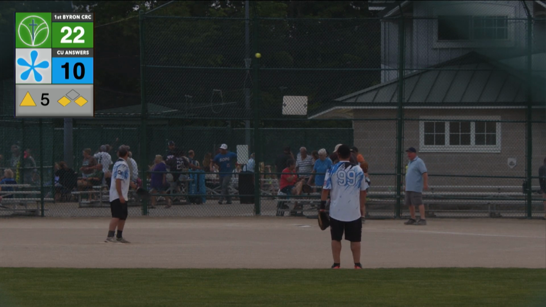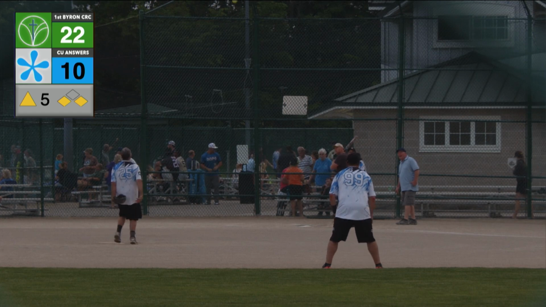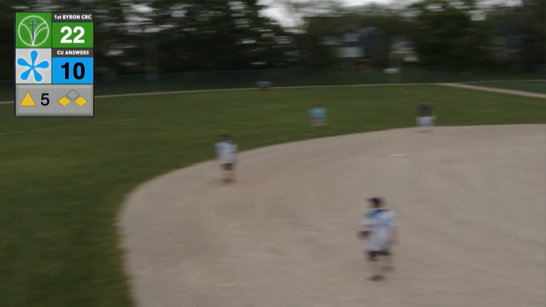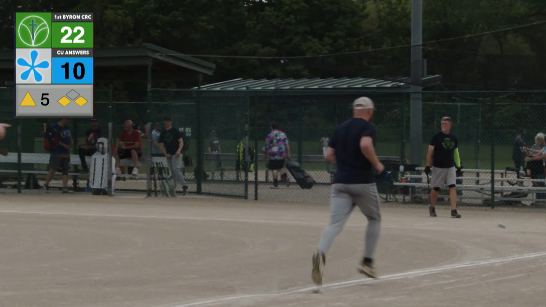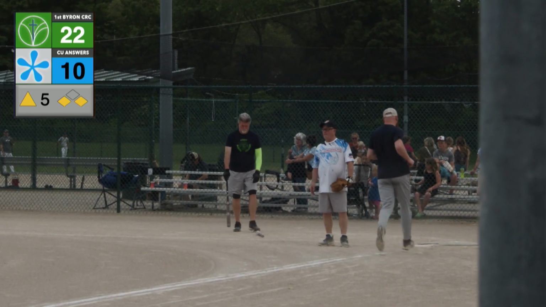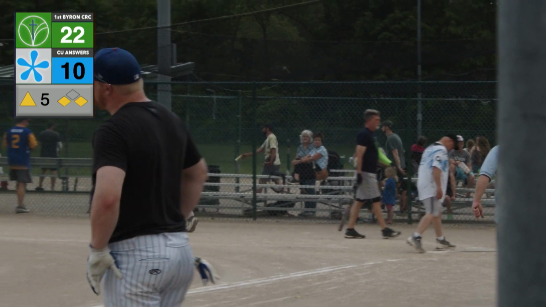One pitch bounces off the mat. 1-2 now. This one swung on, hit well to left. That will drop in there, just short hops the left fielder. Runner on third will score easily without a throw. 23-10 now.